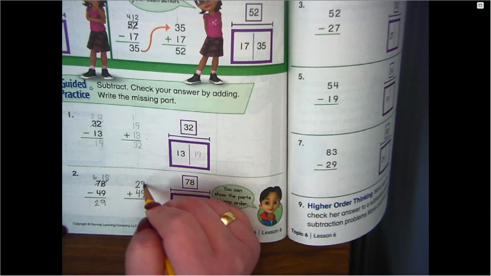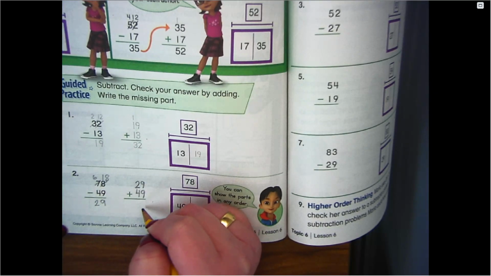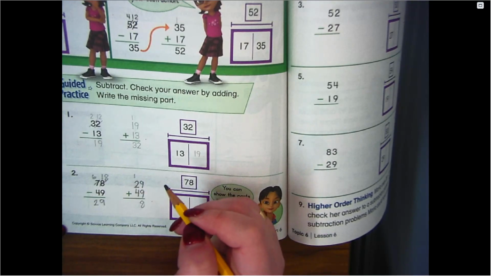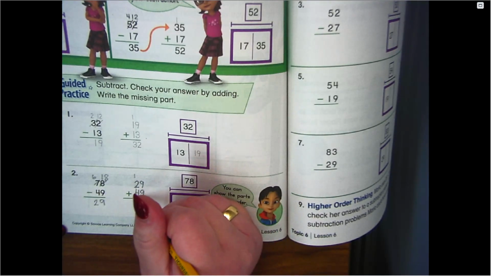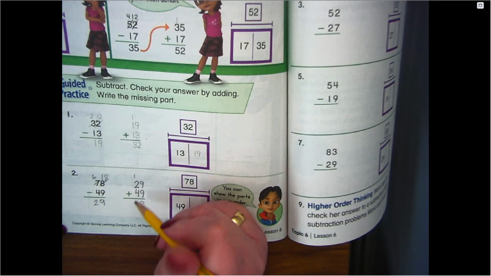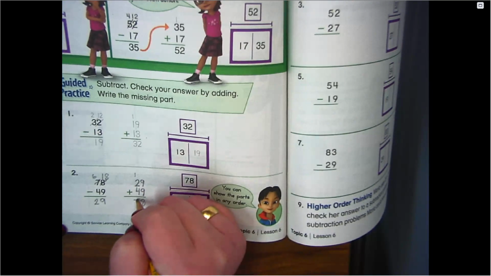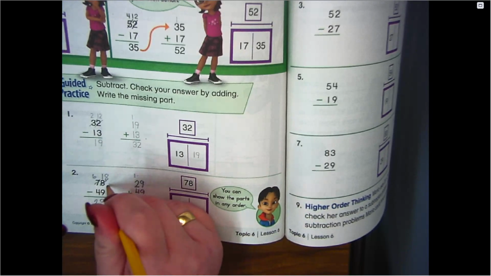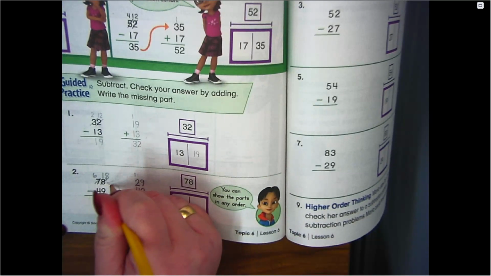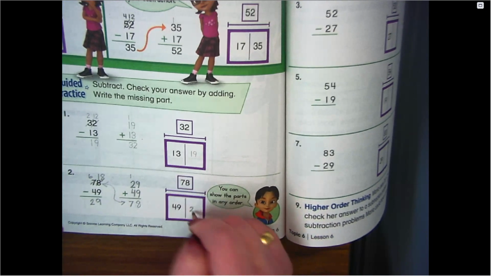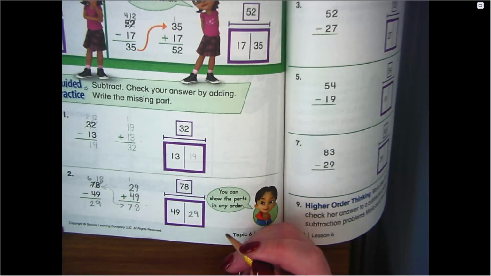78. 9 plus 9, we know that's a doubles fact that equals 18, so I drop my ones and I carry over my 10. Now I need to add up all of my tens. So 2 tens plus 4 tens is 6 tens plus 1 more 10 is 78. Our answers are the same. So our subtraction was correct. The missing piece here was 29.